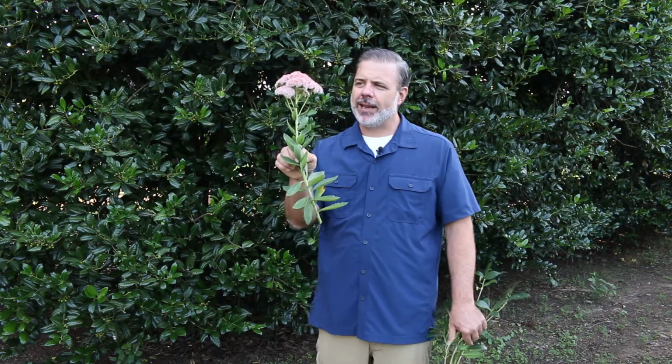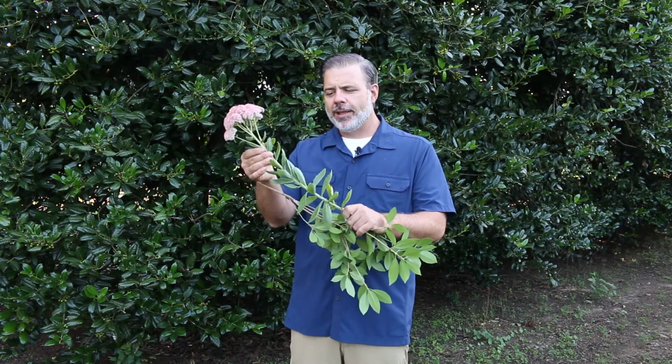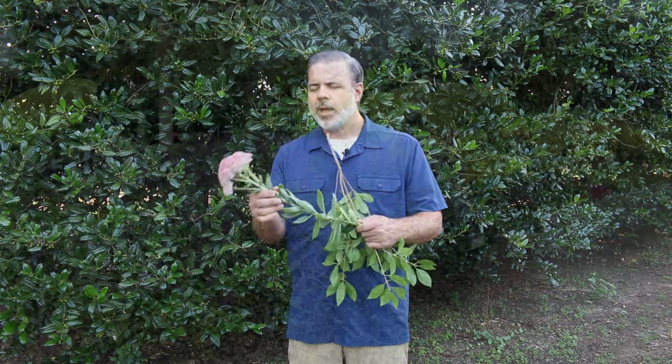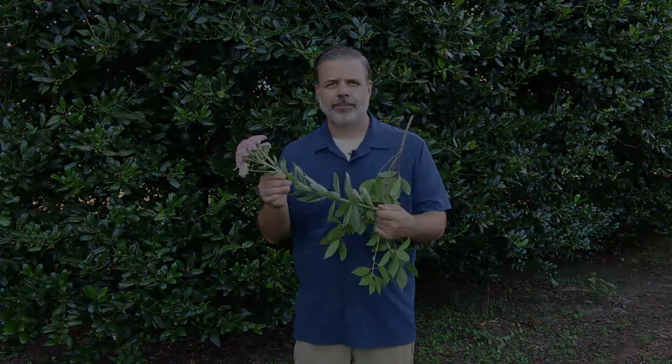Now right here in my hand is a little piece of sedum here. The cultivar is Autumn Joy, and this is a herbaceous plant. This herbaceous plant dies back down to the ground completely in the wintertime. It has got a fleshy stem, and again, it dies back down to the ground completely in the wintertime.